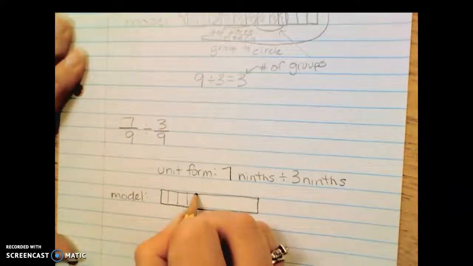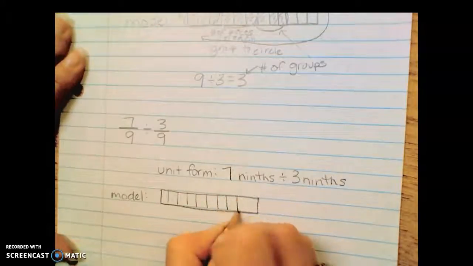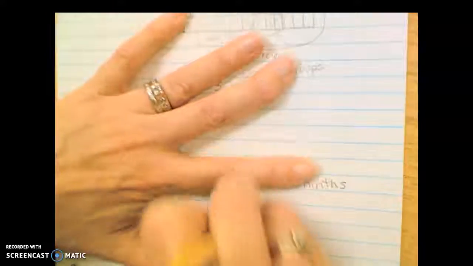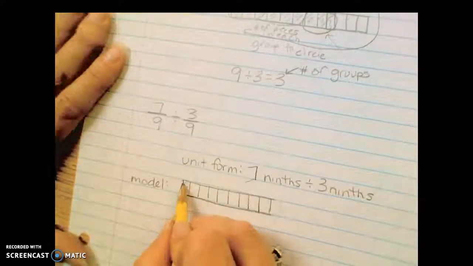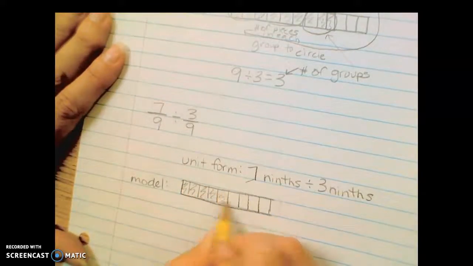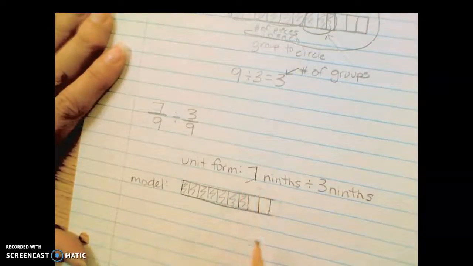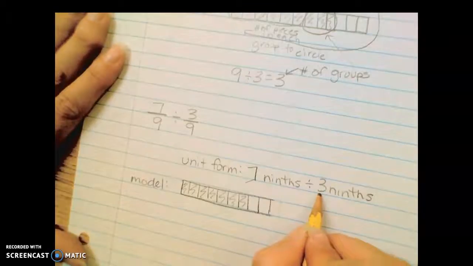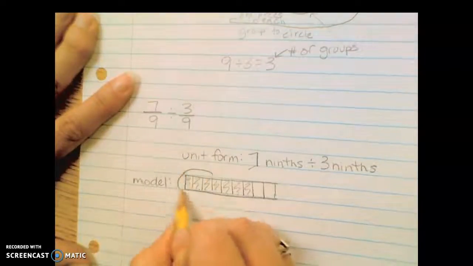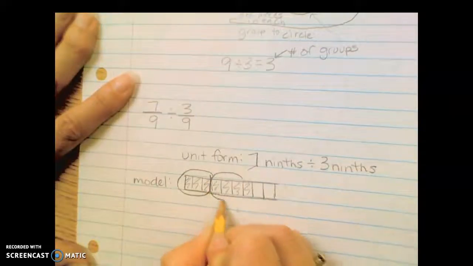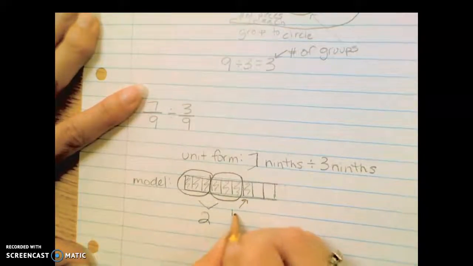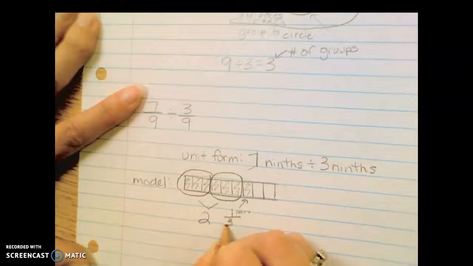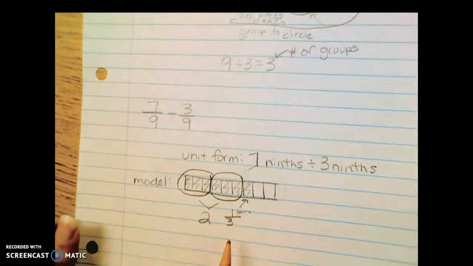1, 2, 3, 4, 5, 6, 7, 8. And of course, I made that one too big. So there's our pieces. I need to shade 7 of them. 1, 2, 3, 4, 5, 6, 7. So that's how many are shaded. Then I circle groups of 3. 1, 2, 3. 1, 2, 3. So I have 2 wholes, and then this is 1 part out of the 3 that I would need to make another group. So I have 2 and 1/3.